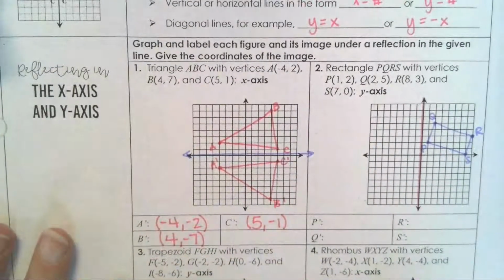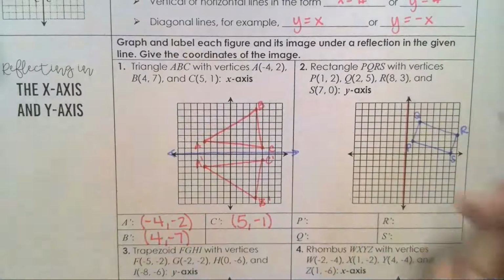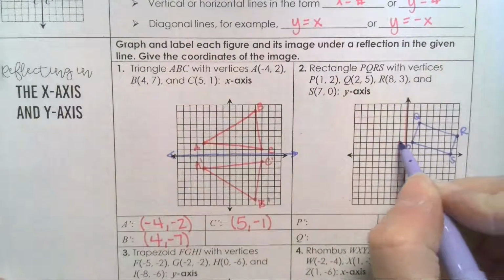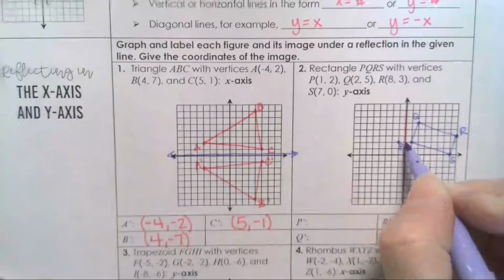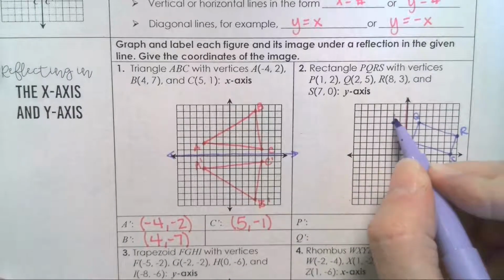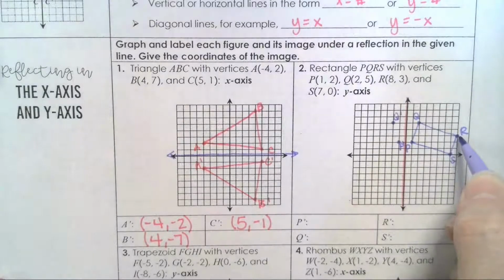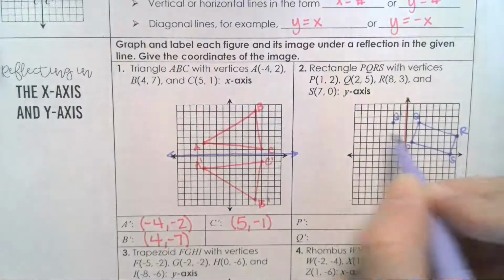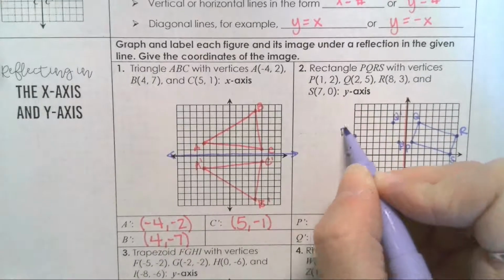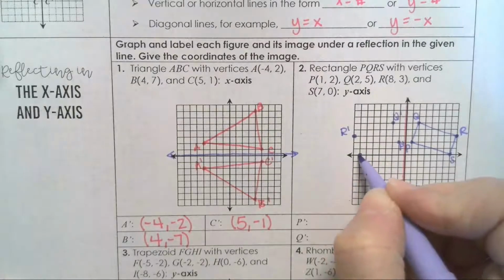Okay, so this time we're going to count left and right. So since P is 1 box away from the line, P prime is on the other side 1 box away. Q is 2, so then we count 2 over again. R goes from this edge all the way over to this edge. And then S went from 7, 0 to here.